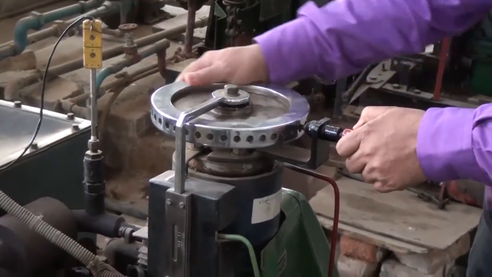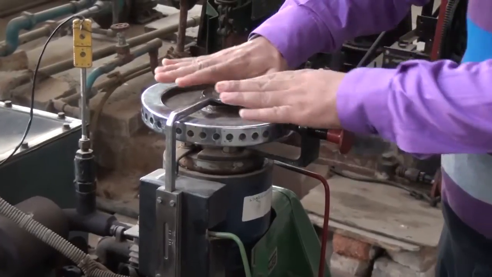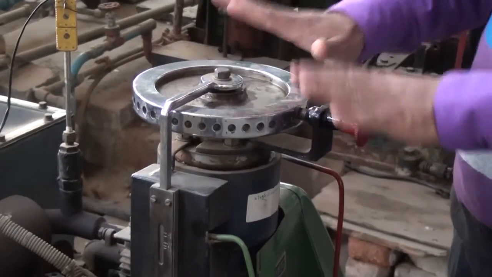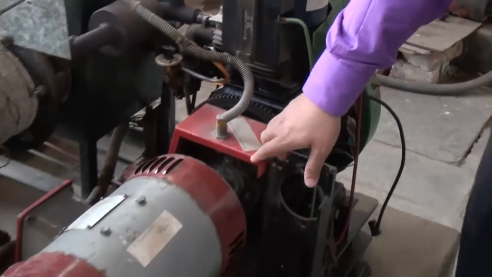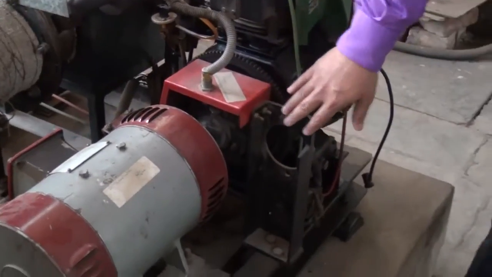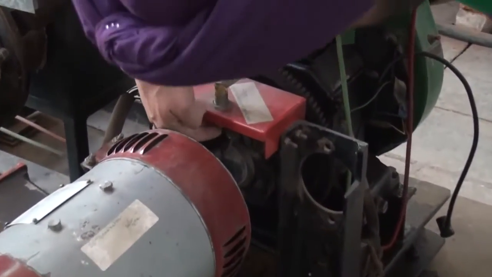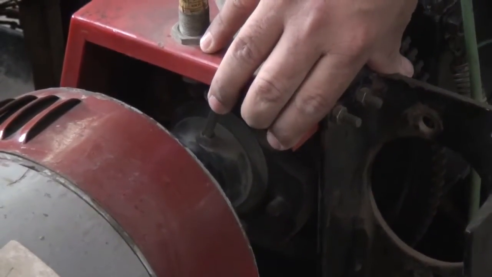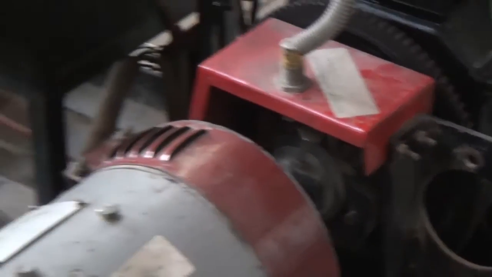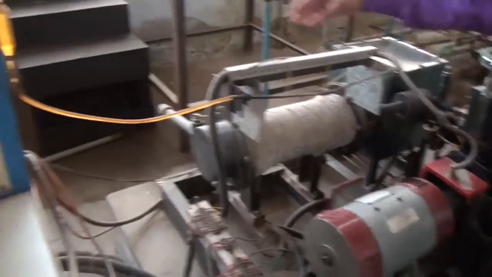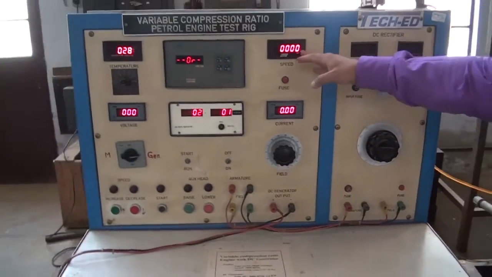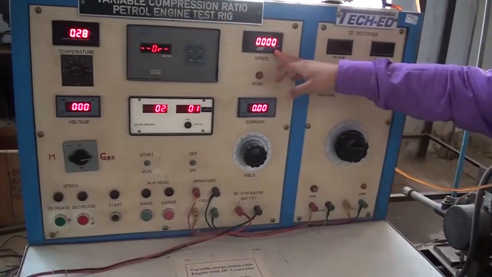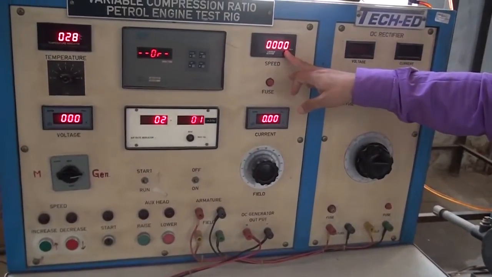If you want to change, you could change it like this. Now this is fixed for one set of the reading, compression ratio R. So that is fixed now. Now in this engine, to measure the speed, a speed indicator sensor is there, and that will give you the speed. So here on this crankshaft, the speed indicator through this electrical connection will be connected to a panel. So through the panel the speed will be noted. So here the speed will be there once we run the engine.